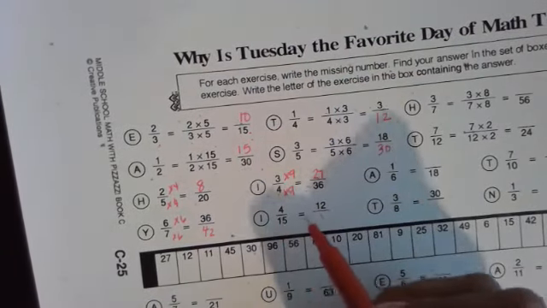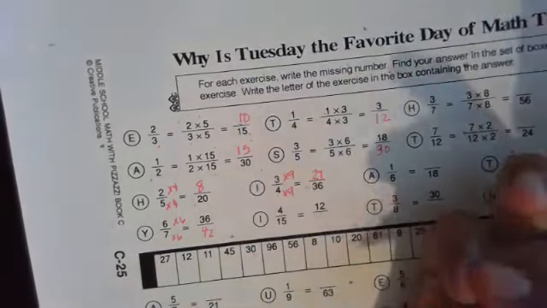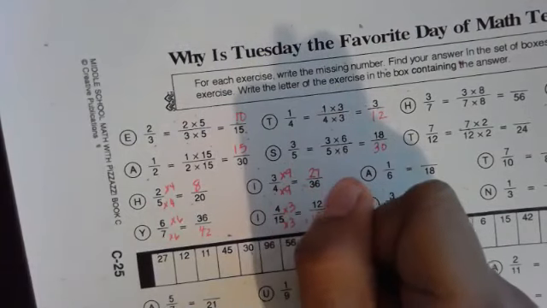Okay, 4 times what gives me 12? Oh, I know that. It's 4, 8, 12. So multiply by 3. So then I have to multiply my bottom by 3. So this would be 15. Oh, sorry, 45.